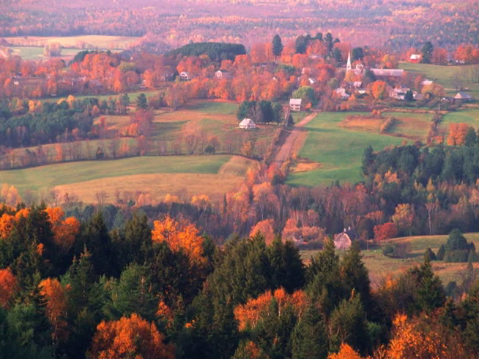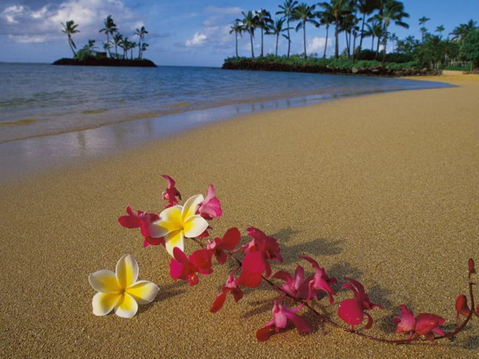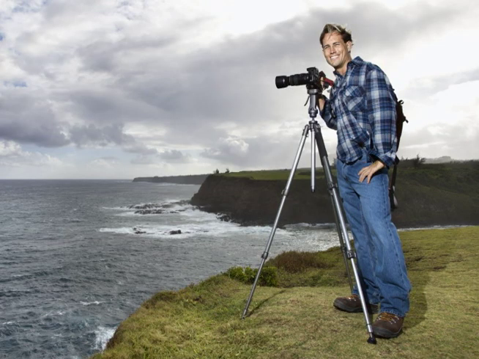Then adjust the shutter speed to achieve a proper exposure. In this setting, the shutter speed can get pretty slow, so be sure to steady your camera or use a tripod to avoid camera shake.